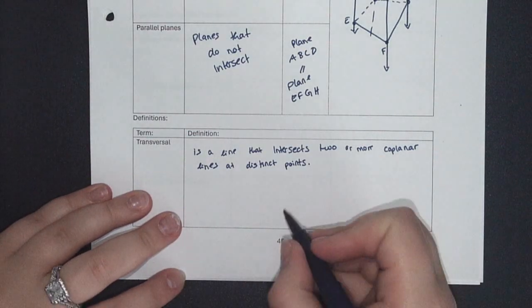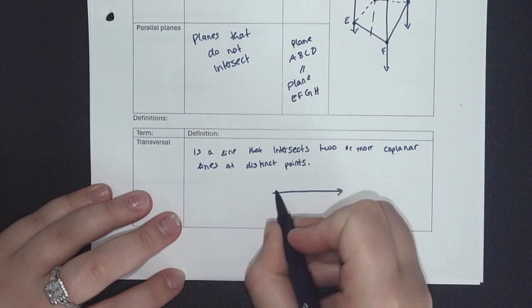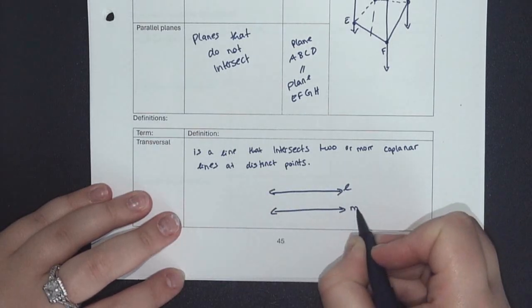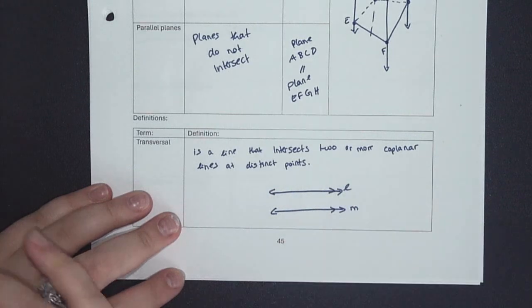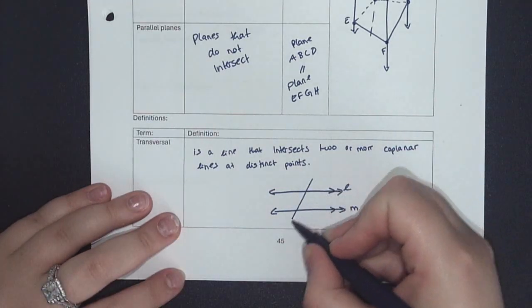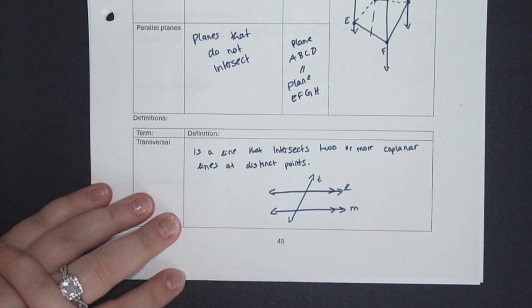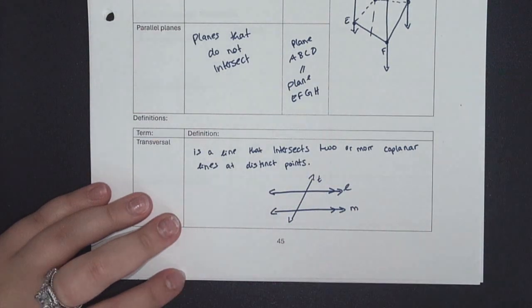So if we have two parallel lines, we'll call them L and M. They are parallel to each other, and we draw a line through it like such, and we'll call that T. T is going to be the transversal that cuts both L and M.